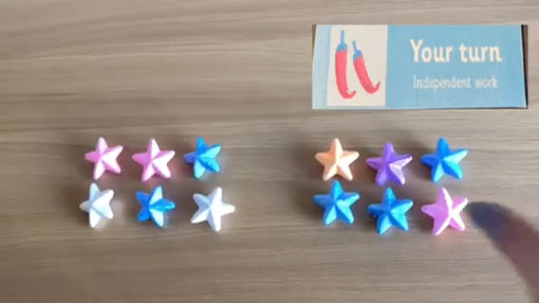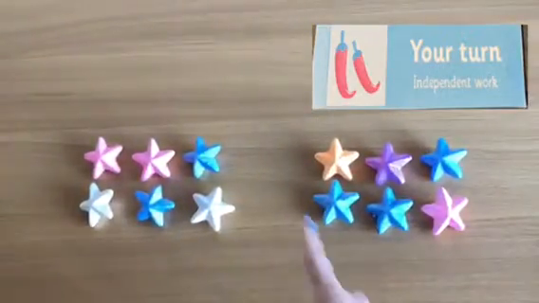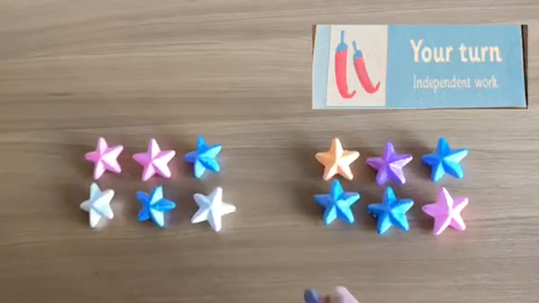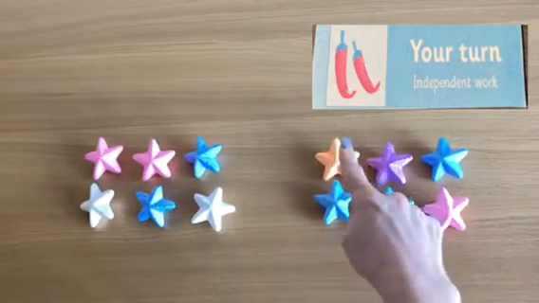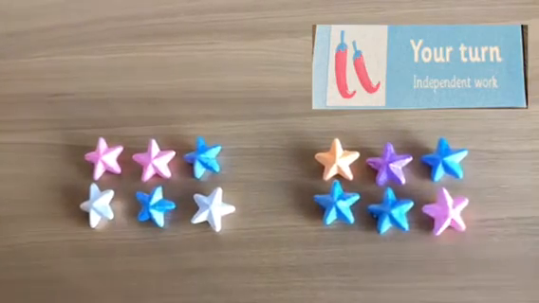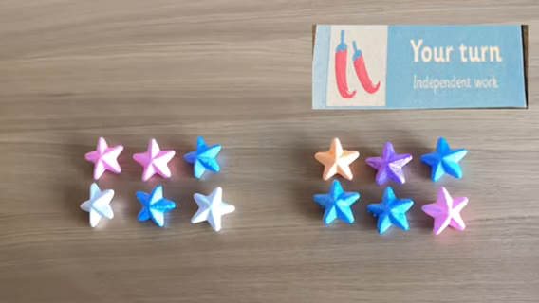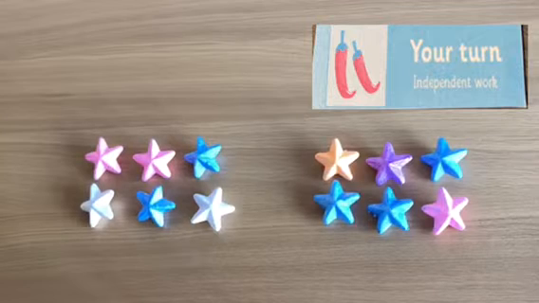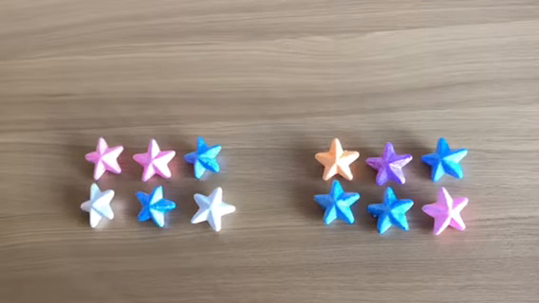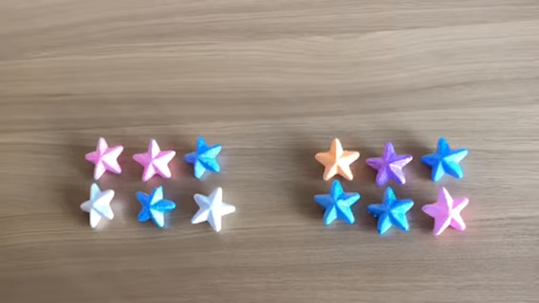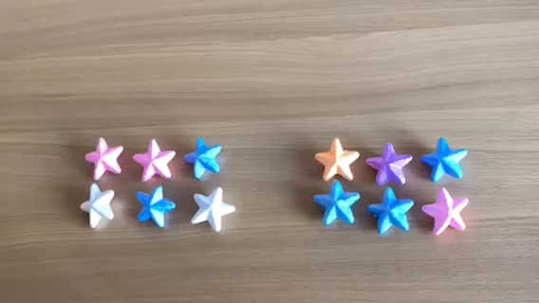Over to you again. You can see there are 2 groups of stars. You're going to count the number that you see in this group and add the number that you see in this group. Put your equals and find your answer. Pause the video whilst you write it in your books. Remember, if you're not sure about your number formation, you can always look at your number formation sheets that you have at home.